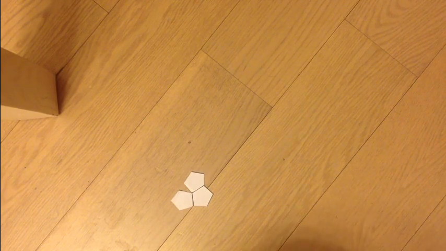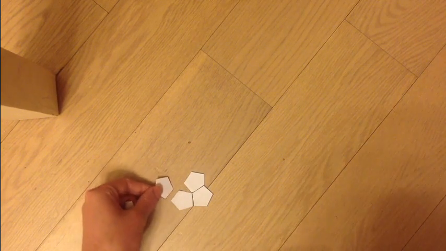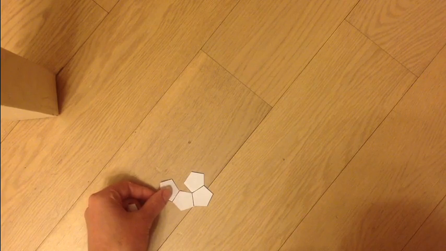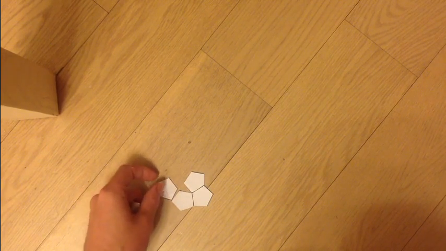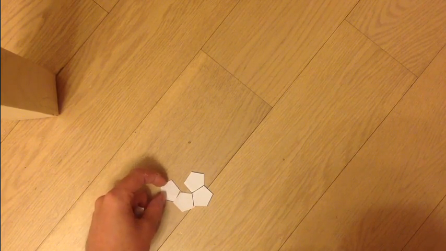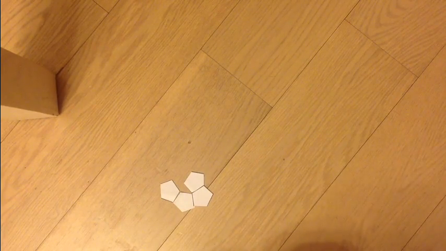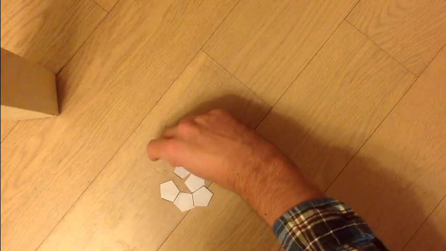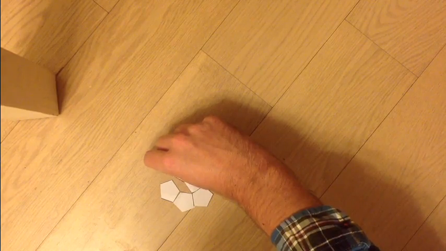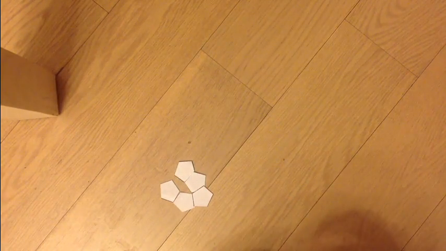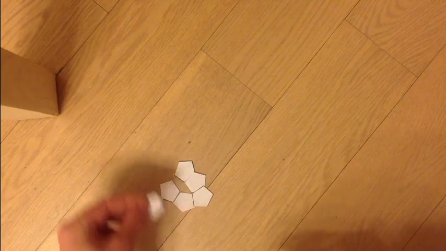So I think already it's quite clear that we're not going to be able to tessellate this space with pentagons. No, there's going to be holes.